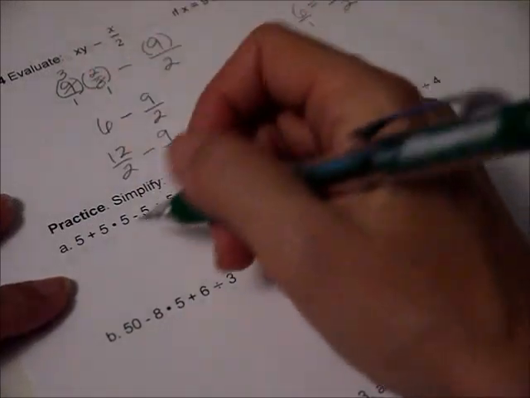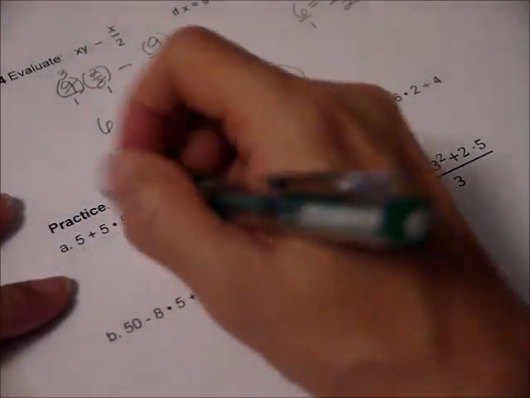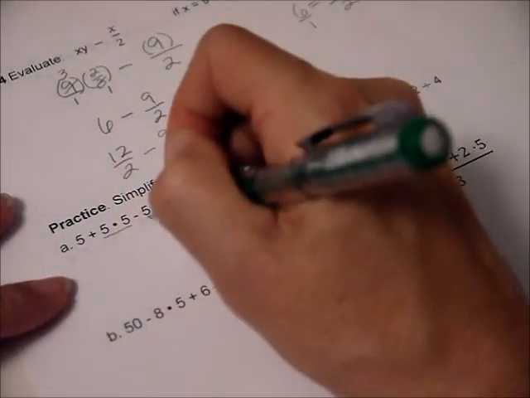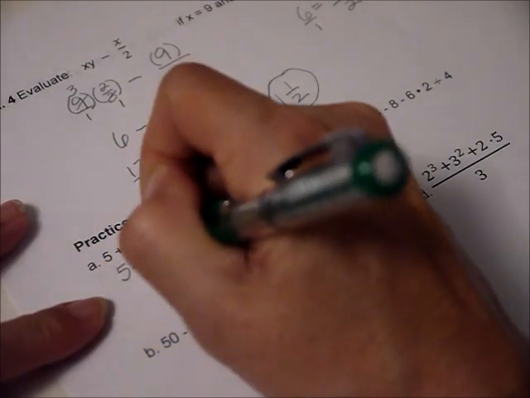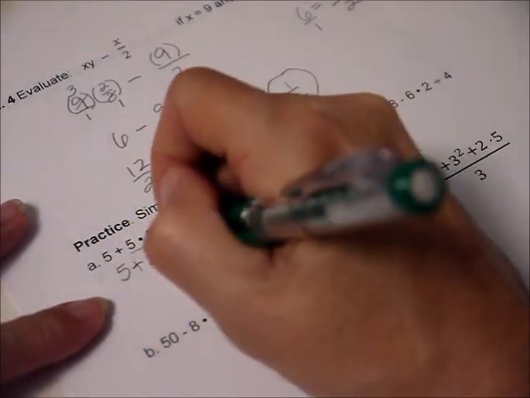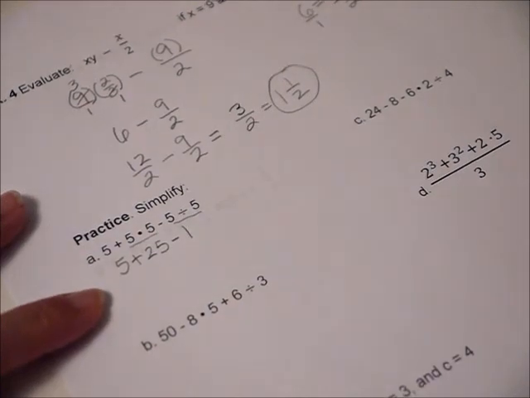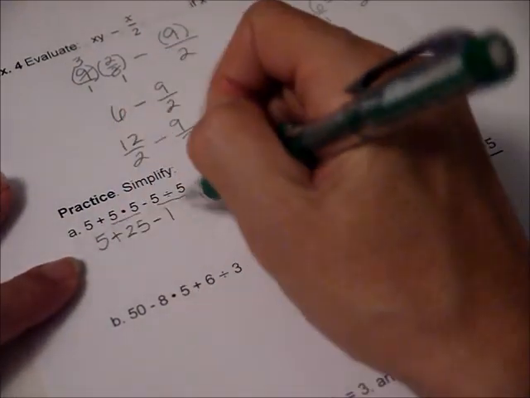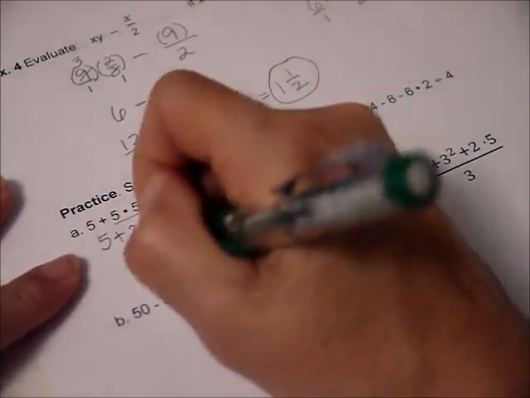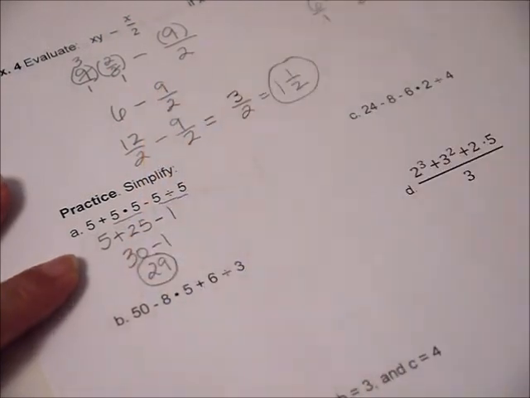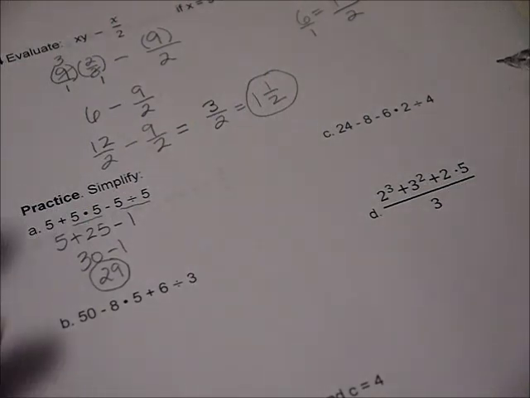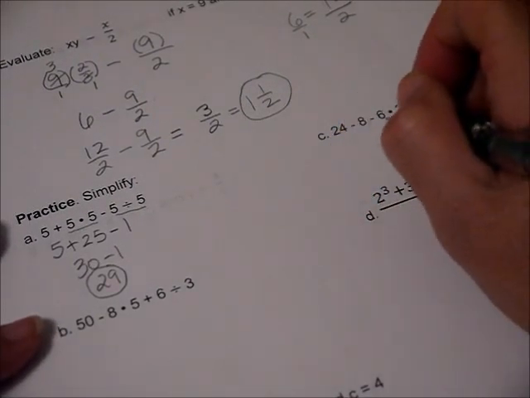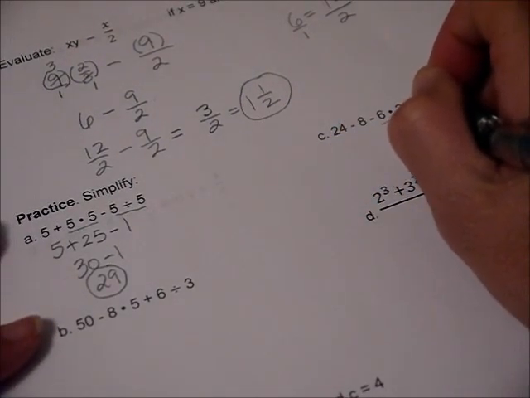And begin. So I see, you can even underline it, I see multiplication and division that I'm going to want to tackle first. So I'm going to have 5 plus 25 minus 1. That might trick people. And that is 30 minus 1, and that's 29. A lot of people make mistakes on these, so it might take a while to get used to it.